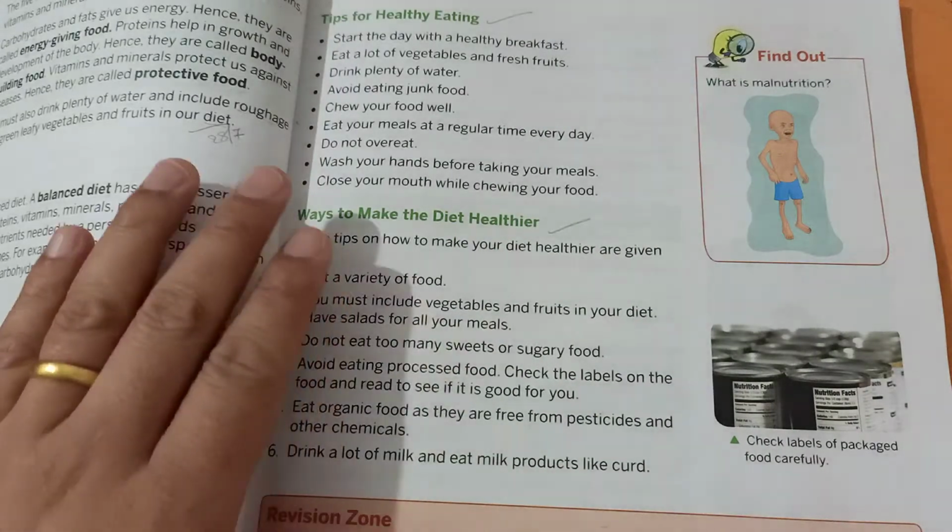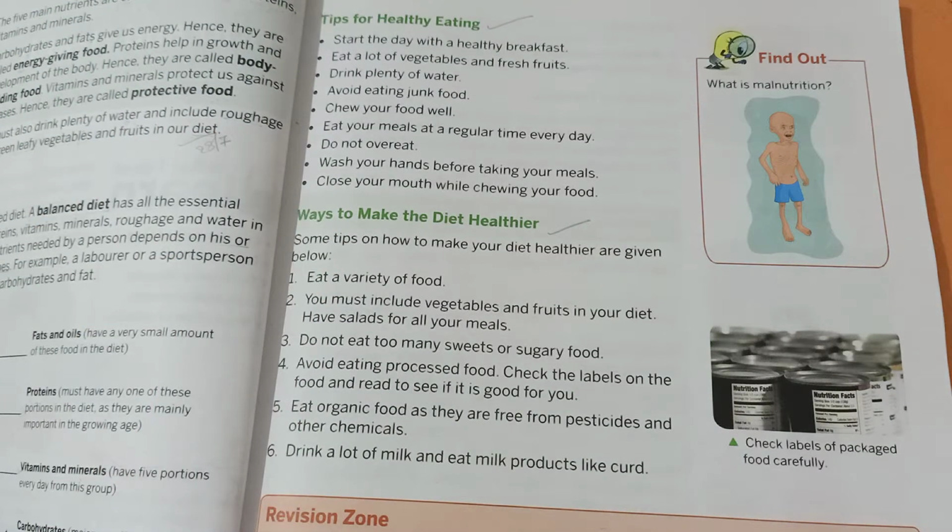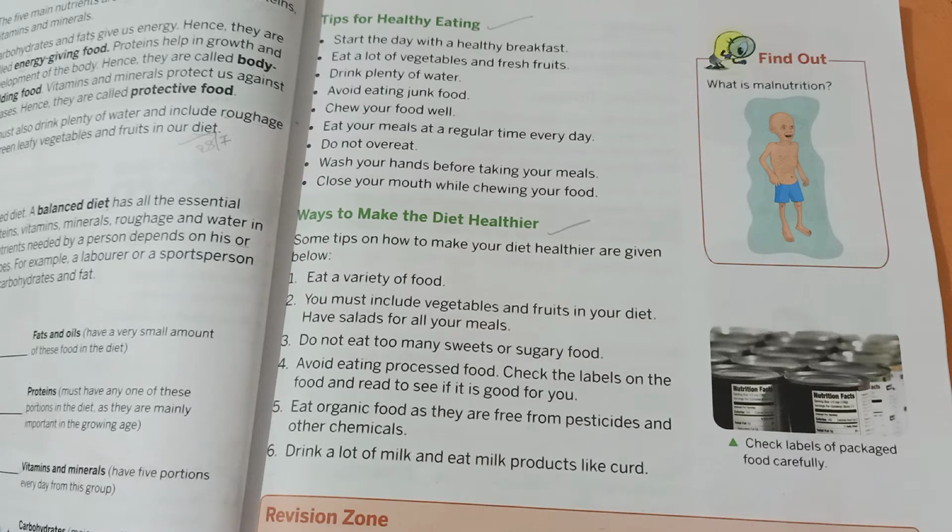In our previous class, we learned some tips for healthy eating and some ways by which we can make our diet healthier. We also learned about balanced diet, different types of nutrients, and why these nutrients are essential.